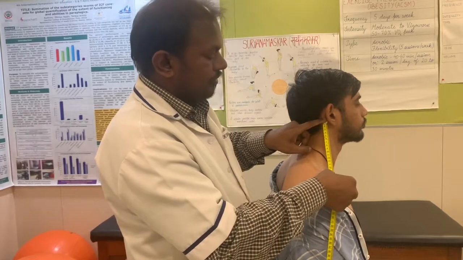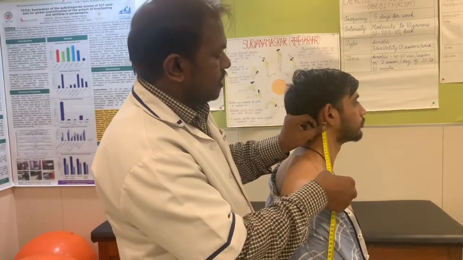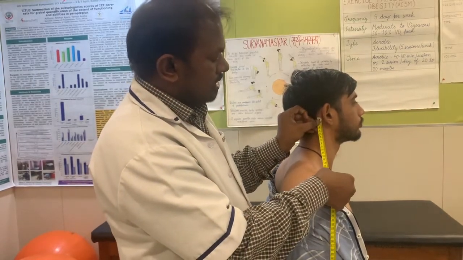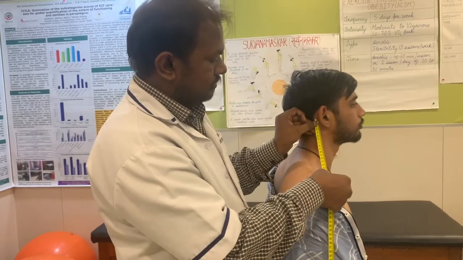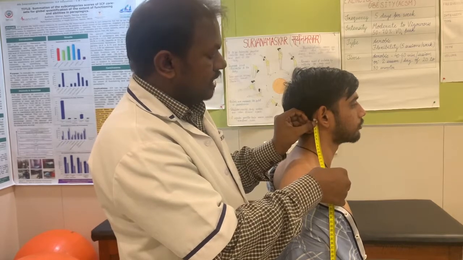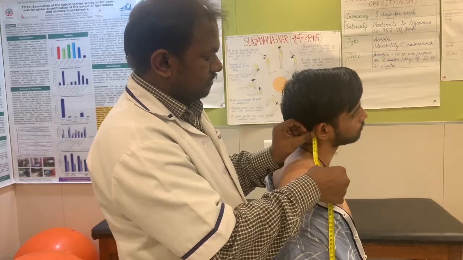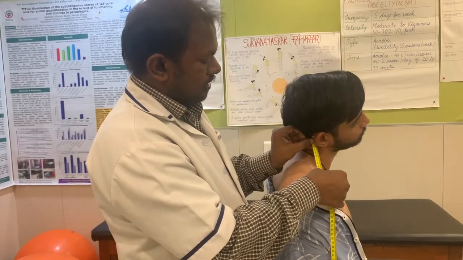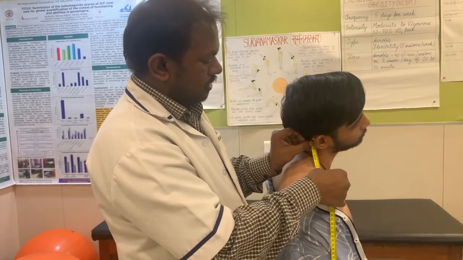So the initial measurement is this. Now I'll ask the subject to flex the neck towards the right side. Alright, is this, or you can go a little bit more?